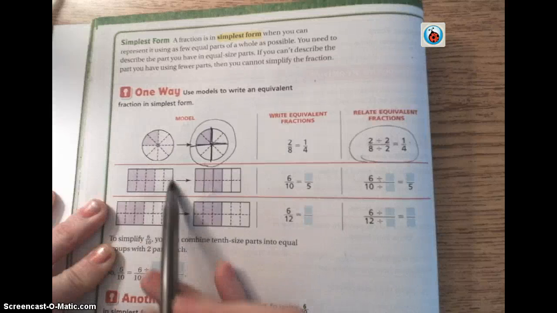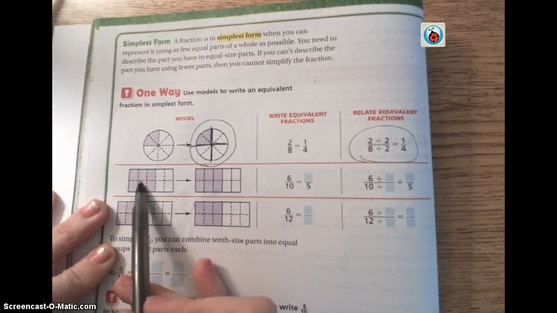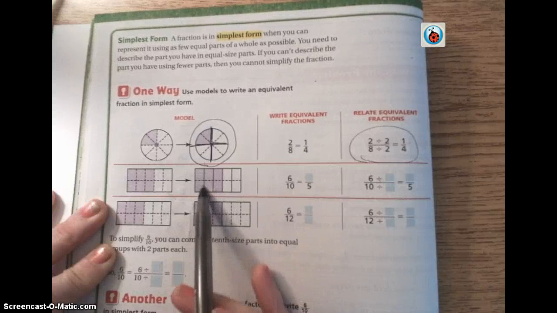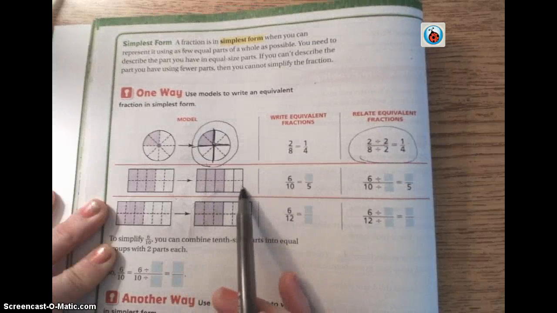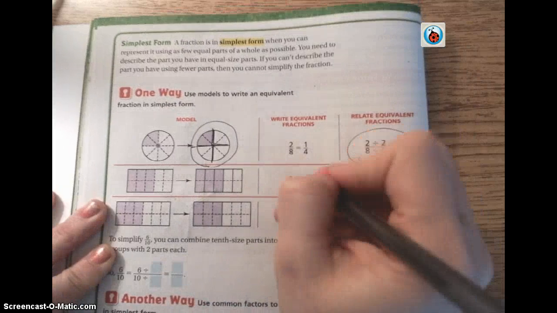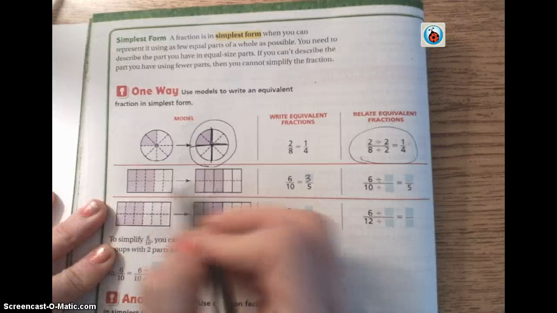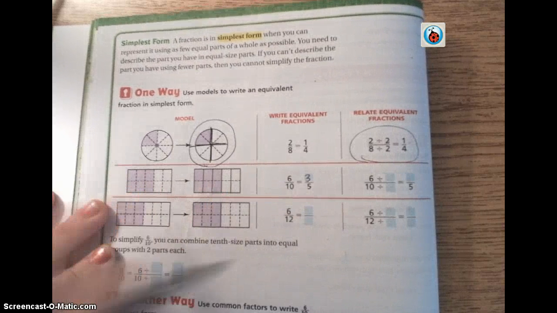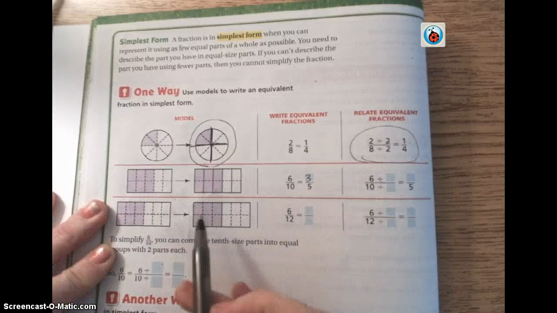Here you have 10 parts, and 6 of them are shaded. Now they've broken it down, they've made it half as much, so you have 5 parts, 1, 2, 3, 4, 5, and how many of them are shaded? 3 of them. Okay, so you can see it's covering the same amount of area. The purple boxes are the same size. Okay, so that's a model way to look at it.